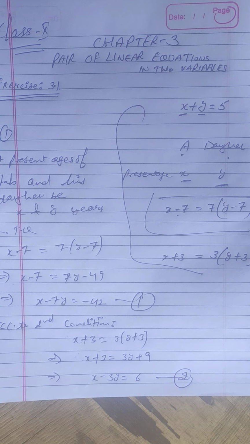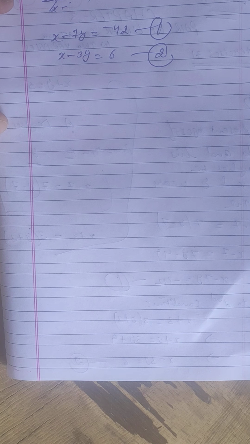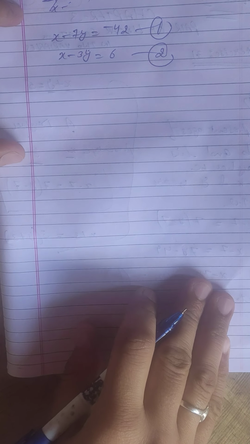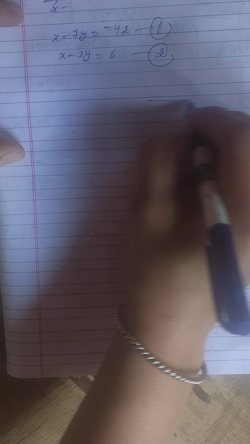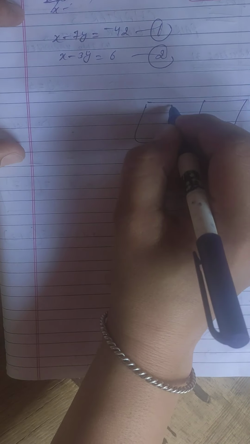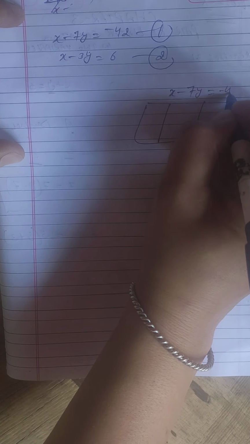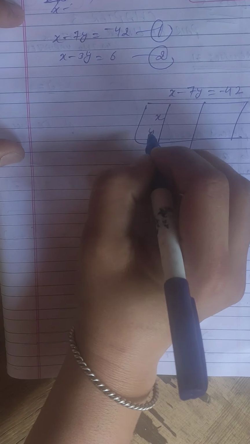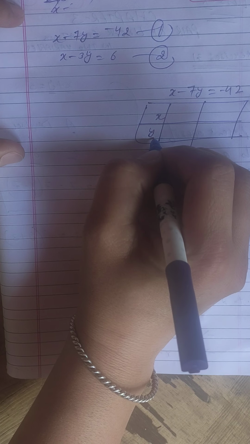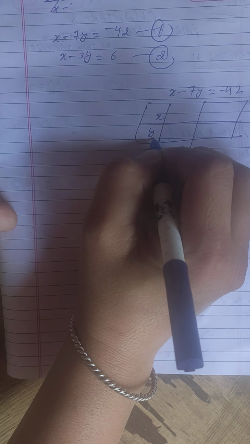Those will continue now. Okay, to represent this in graphical form, you have to look at the basic things only. We'll be making tables for both. Okay, what was your first equation? That was x minus 7y equals minus 42. Yes, write down the variables here in your box, x and y, whatever variables you have chosen.